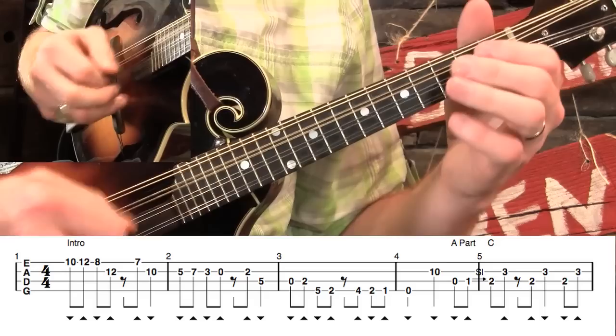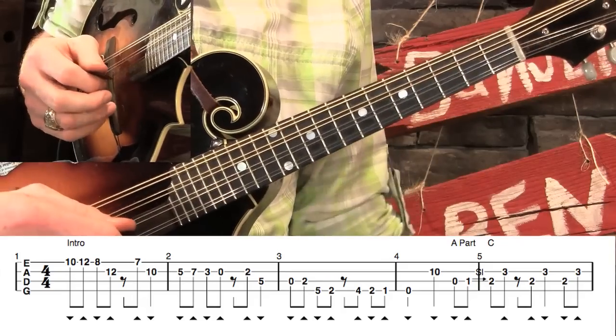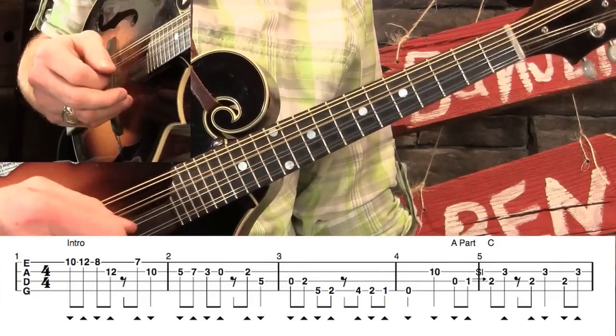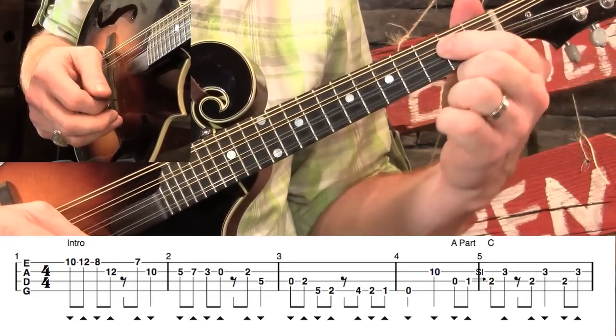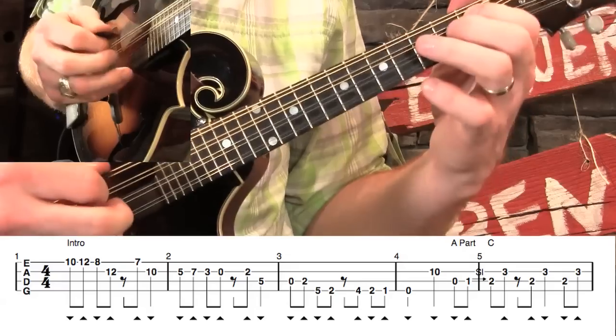Two, three. Now we're going to go into this A part of the song that we're going to repeat several times. It starts on that last beat of measure 4. We're going to start on the open D string, then play our 1st fret and slide into the 2nd fret, which is going to be the first beat of measure 5.